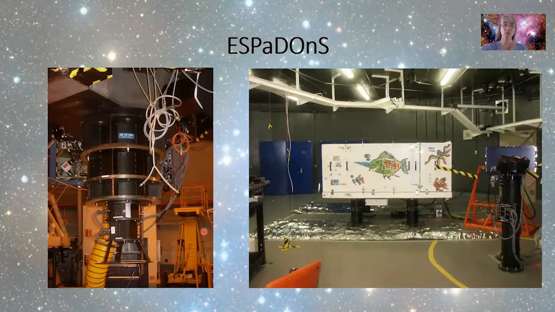That's ESPaDOnS. ESPaDOnS has two parts. There's a section which is installed under the primary mirror of the telescope. And a couple of floors down, there's a white box that has various optics. That's the part that we call the spectrograph.